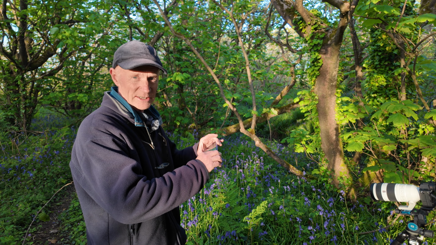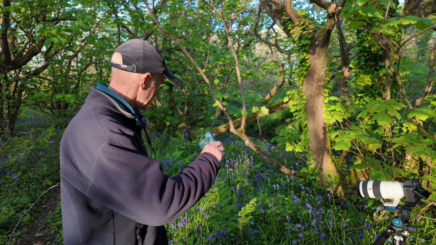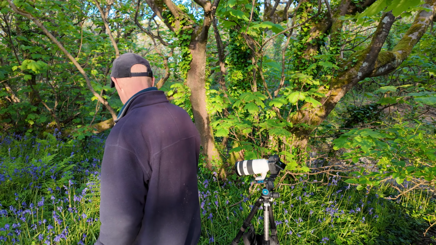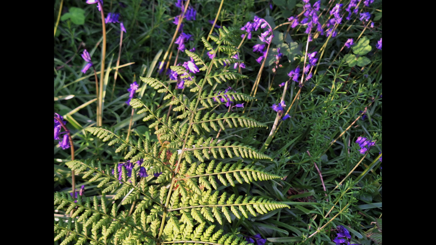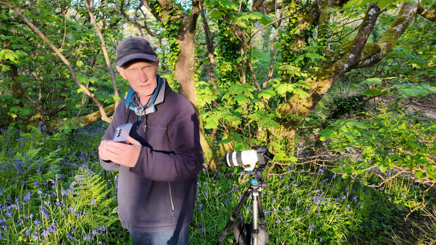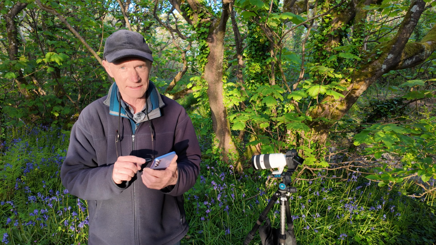if I try and take a shot similar to what I've been taking on my mirrorless camera, it's not going to get anywhere near it. So, oh, that looks blinking awful. Well, I'll try and do something with it in Photoshop to give it a fair chance, but because the phone's got a much smaller sensor, it means that nearly everything's sharp.